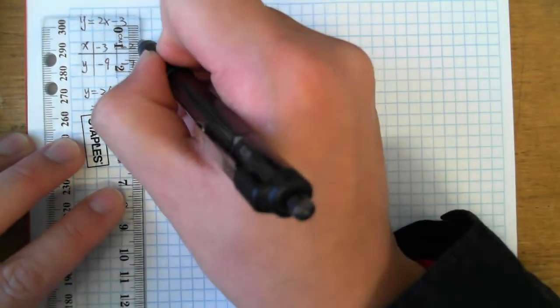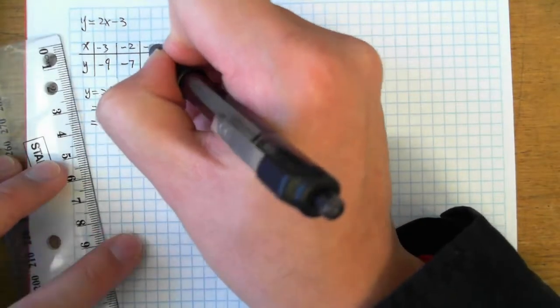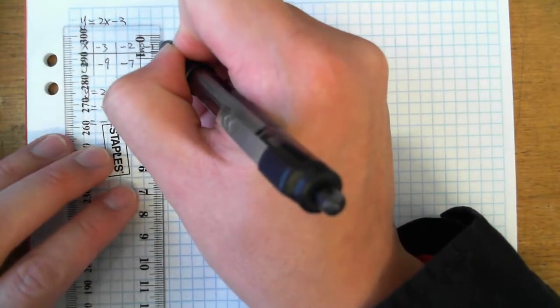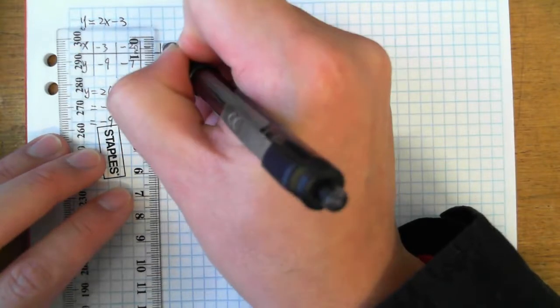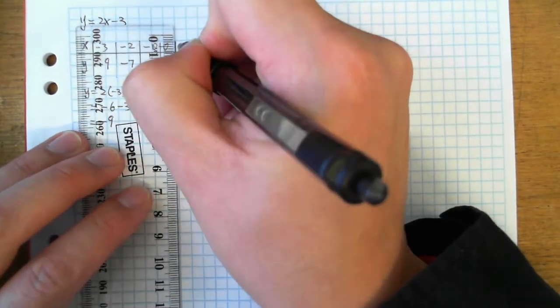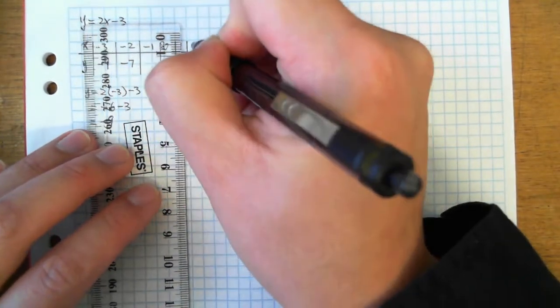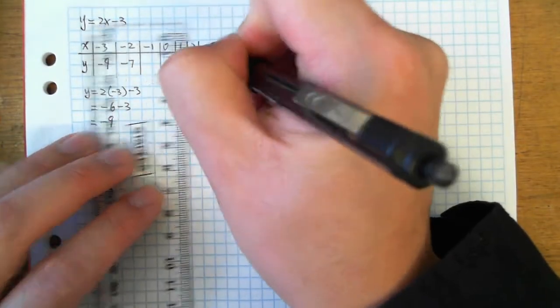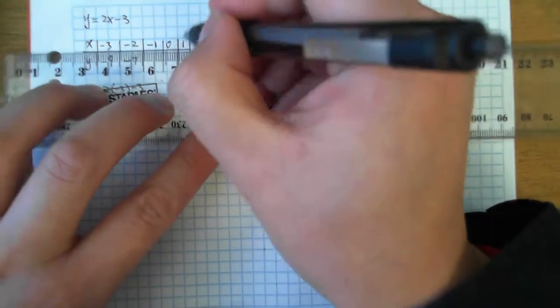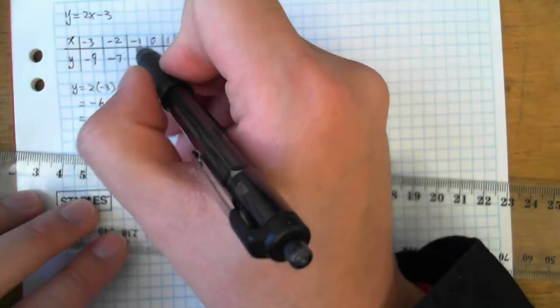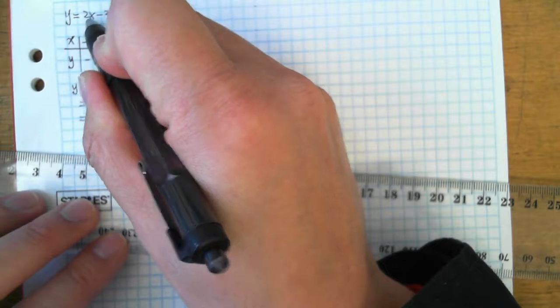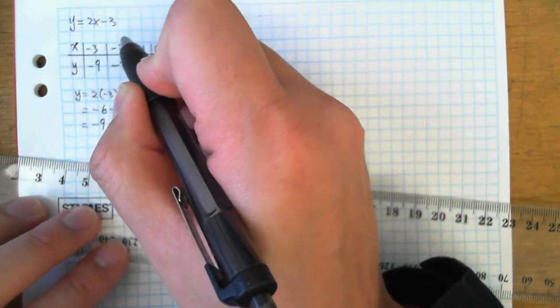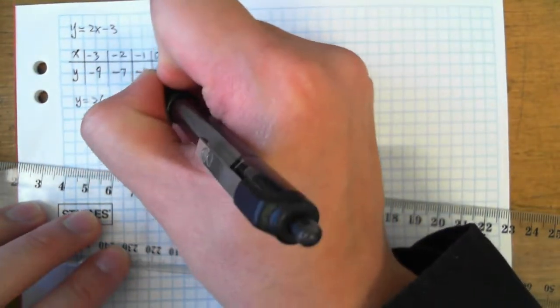And then we continue. We find -1 in the same way, and then we find 0, 1, 2, and 3. So when x equals -1, 2 times -1 is -2, take away 3 is -5.